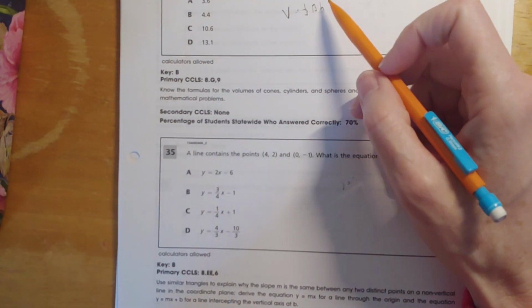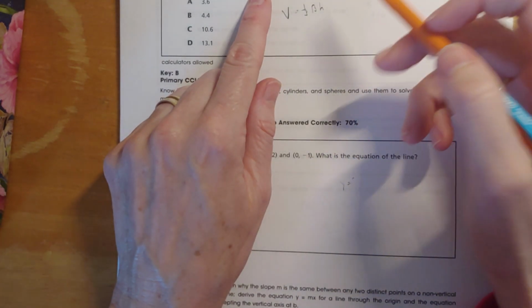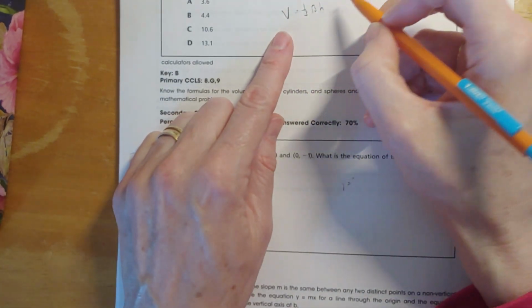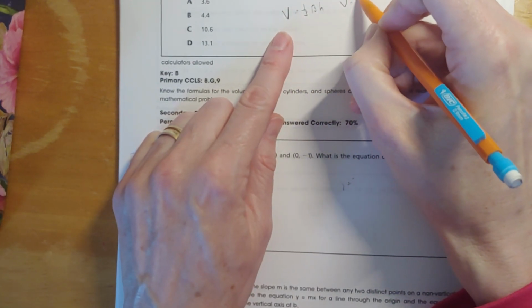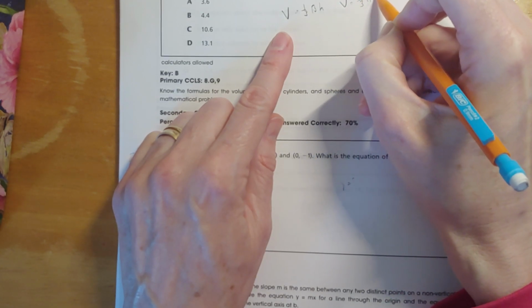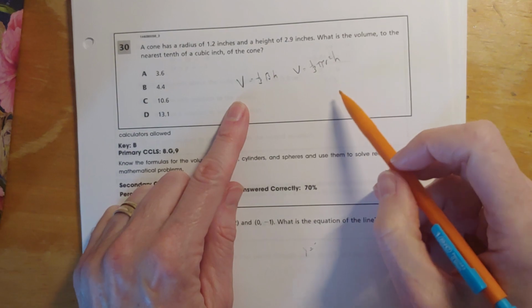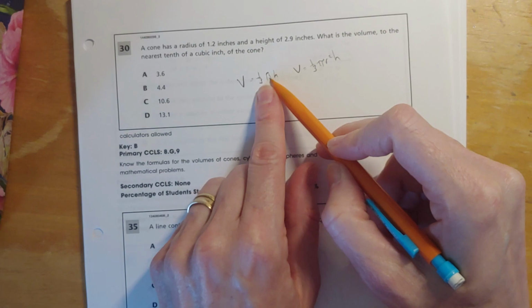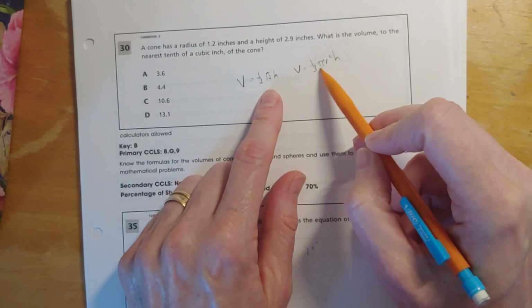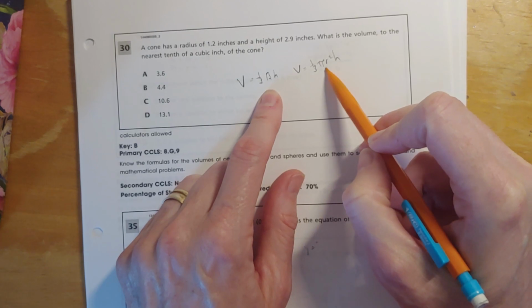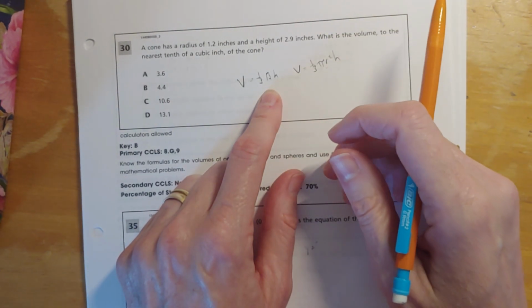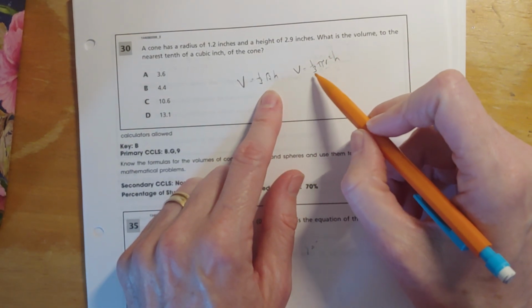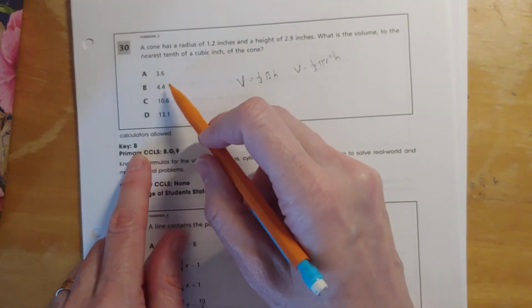30, okay? A cone has a radius of 1.2 inches and a height of 2.9 inches. What is the volume? So here's your formula. Remember, that's at the front of your book, and you'll have those formulas. You could also do that and put it all in one formula. Remember, B stands for the area of the base, and in this case, it's a cone, so the base is a circle. So area of a circle is pi r squared. I'm just going to plug my numbers in here, and you will get B, 4.4.